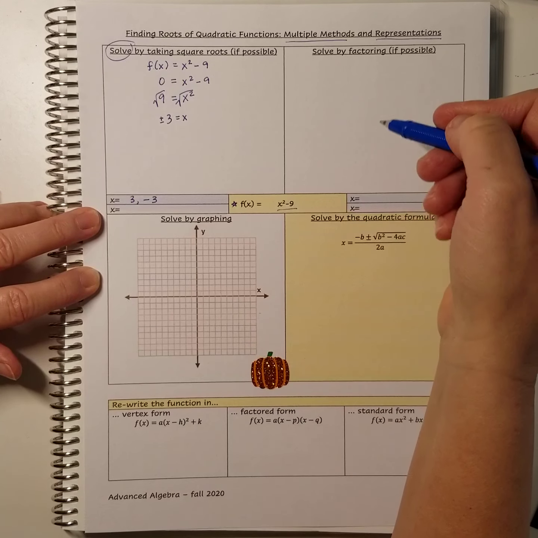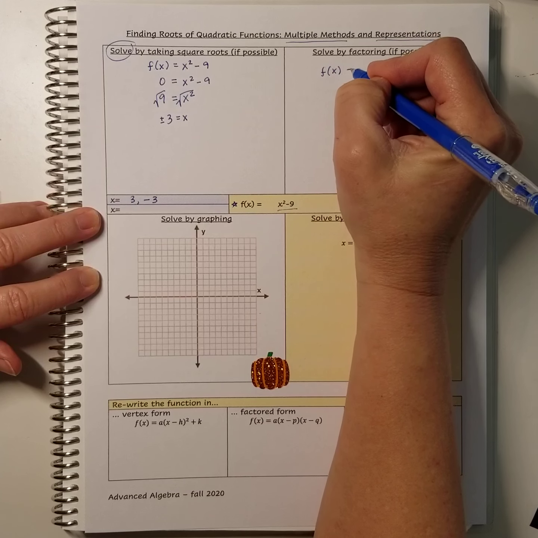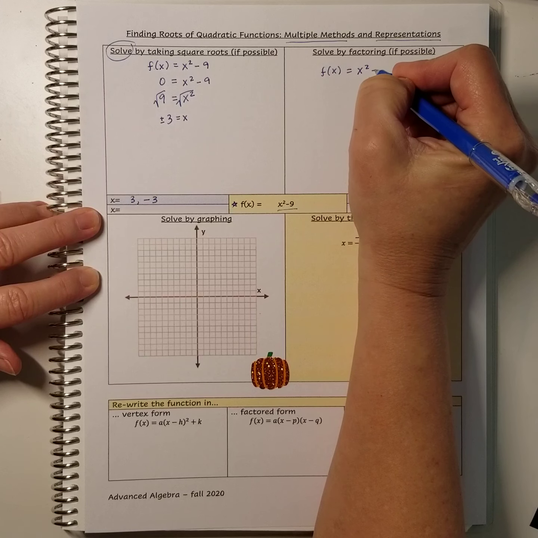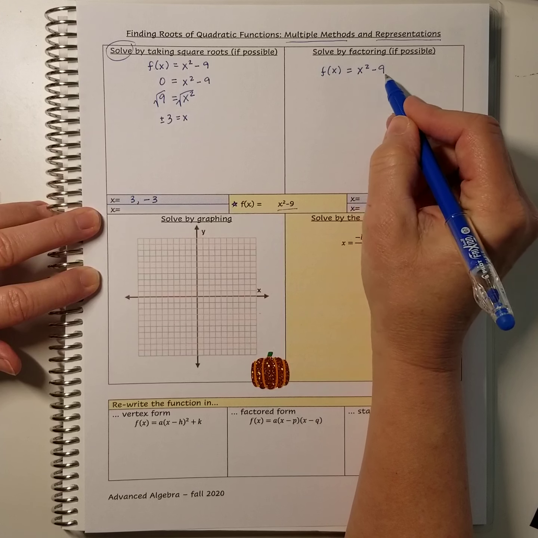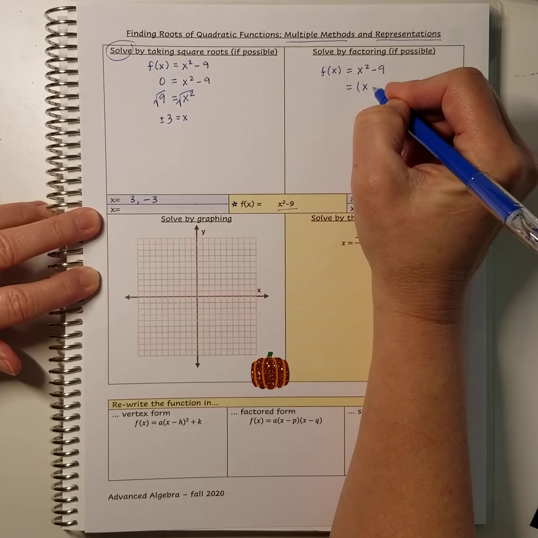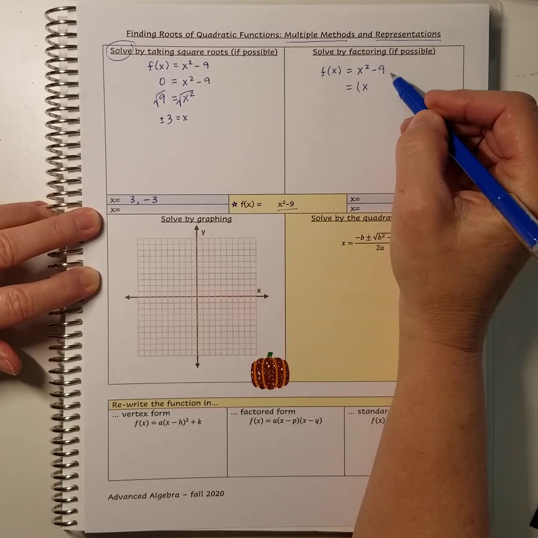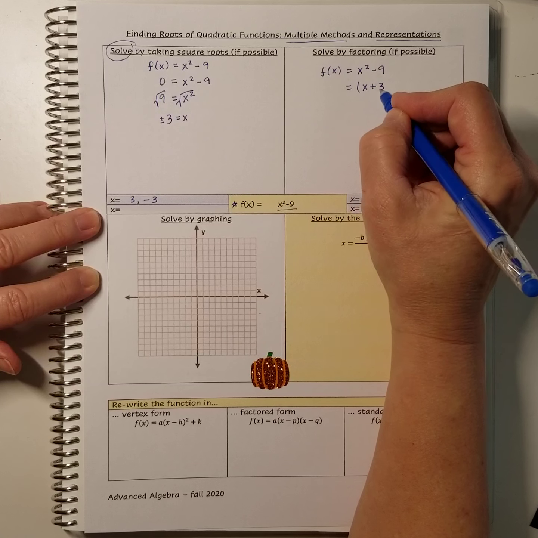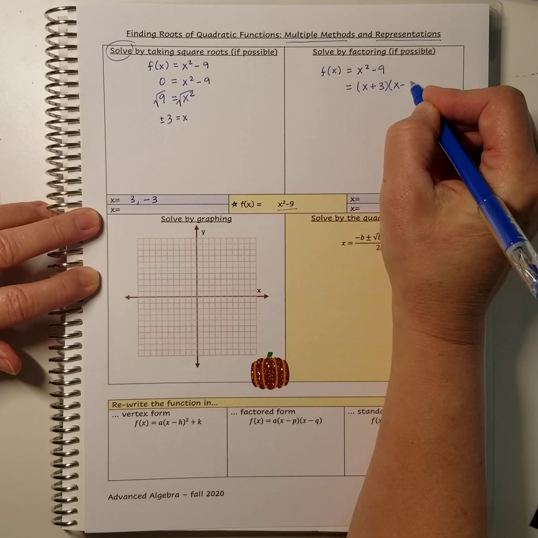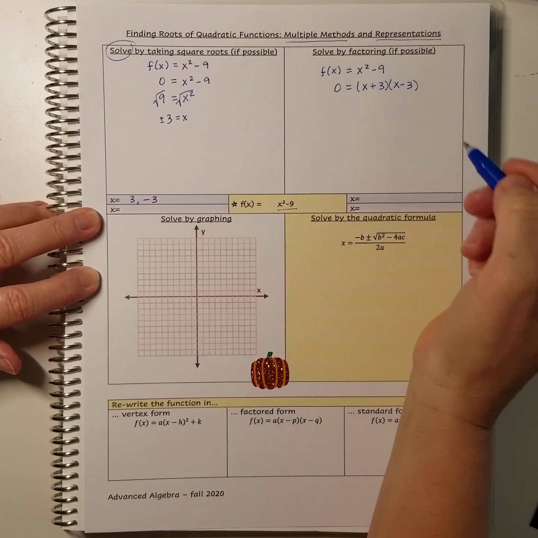Okay, then it says solve by factoring if possible. And so it's kind of the same thing. We'll rewrite that expression. This is the difference of two squares. It's a perfect square binomial, and so we have a factoring pattern for that. It's going to be x squared, x times x, minus 3 times 3. So we'll write in x plus 3 times x minus 3 and set that equal to 0.